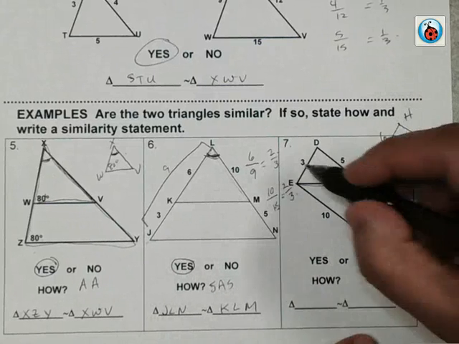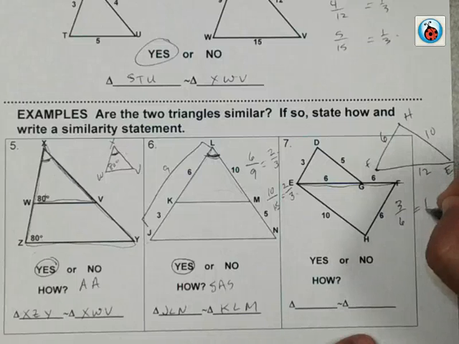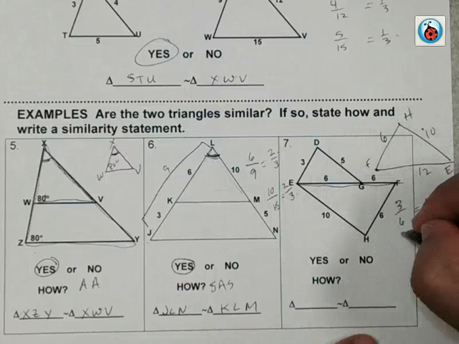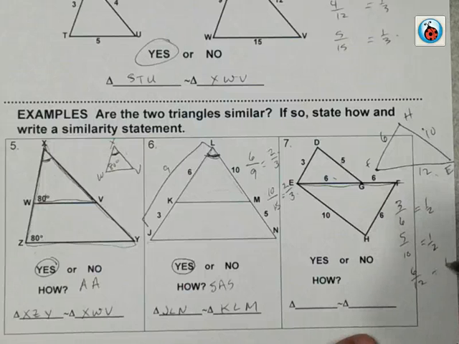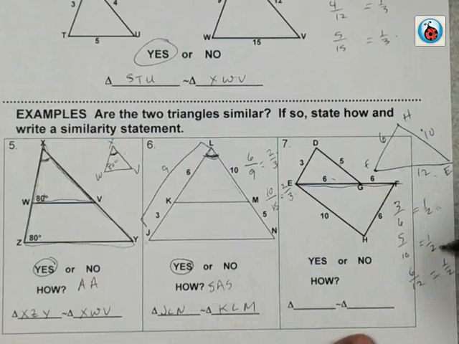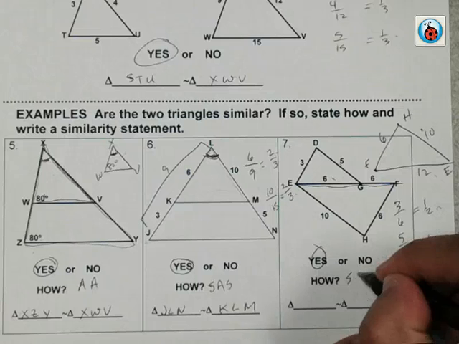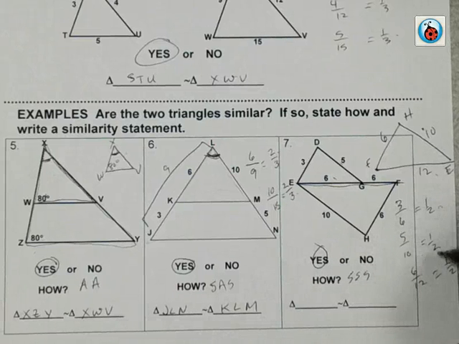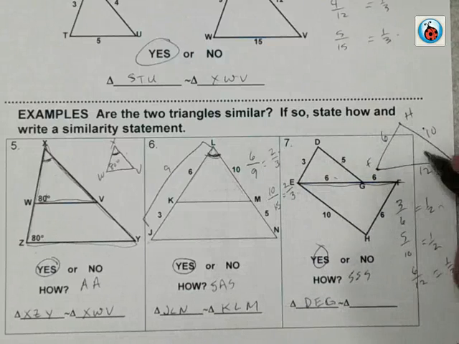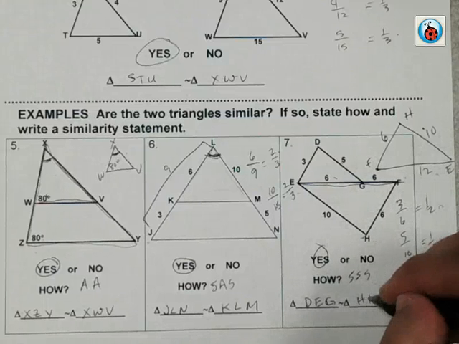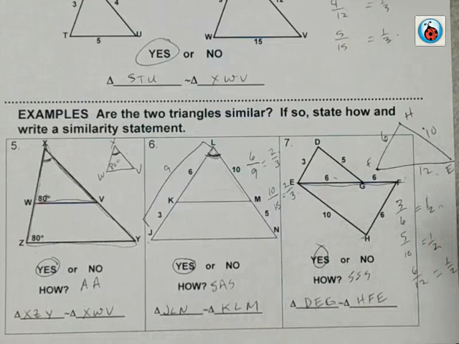Okay, so then 3 is to 6, well that's 1/2. 5 is to 10, that's 1/2. And then 6 is to 12, that's also 1/2. So I got 1/2, 1/2, 1/2. So this would be yes, side, side, side, since all three ratios were equal. And then we would say DEG, and then we would have to go with HFE as my similarity statement.